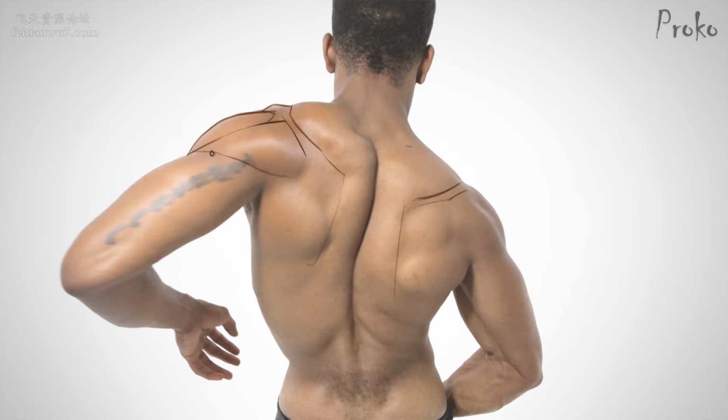I started at the top with the acromion process, brought it into the spine of the scapula to the medial border, the inside border next to the spine. And then I brought that down to the bottom corner of the scapula. So I got the top edge and the inside edge.